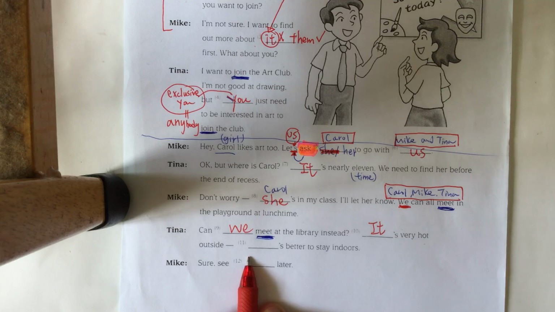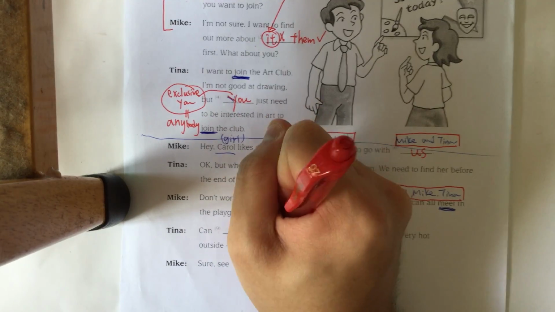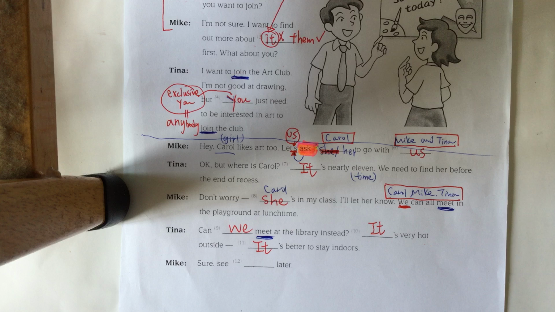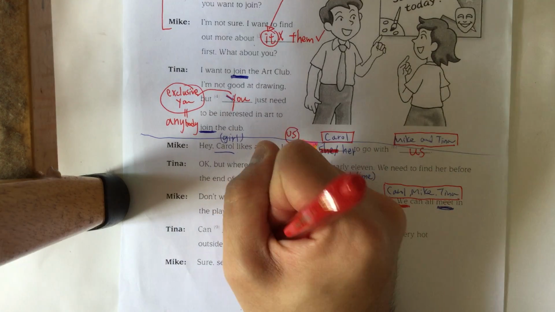It's the same for question number 11. So it is better to stay indoors. And Mike wants to end the conversation and he's trying to say something to Carol. Sure, see you later.